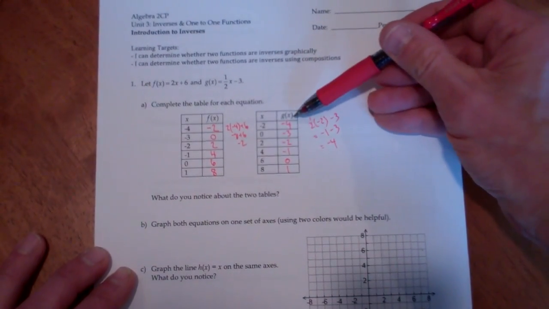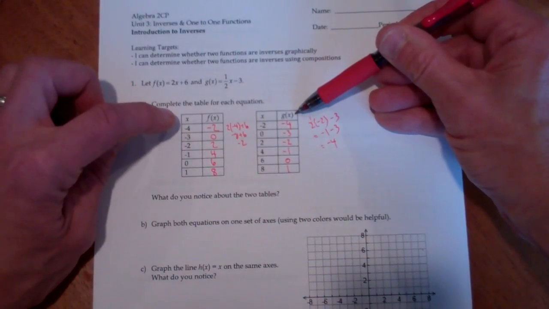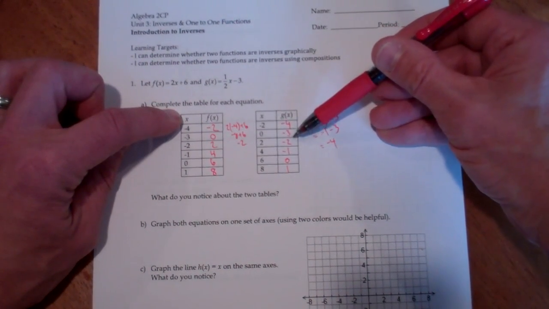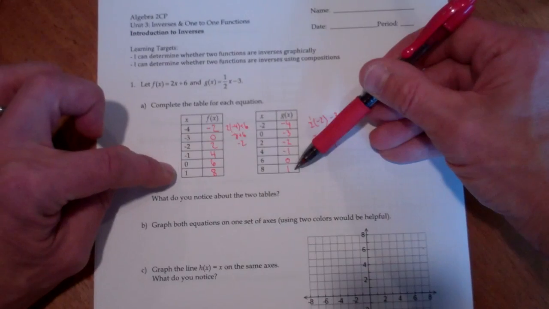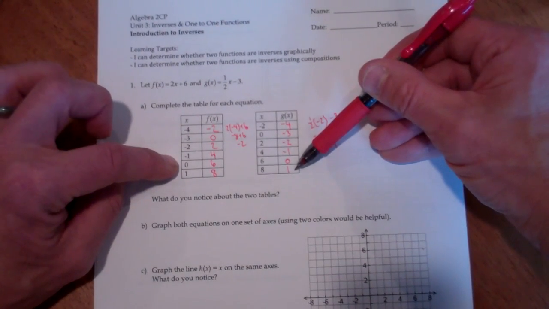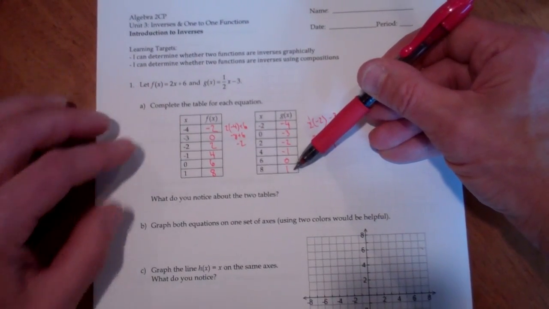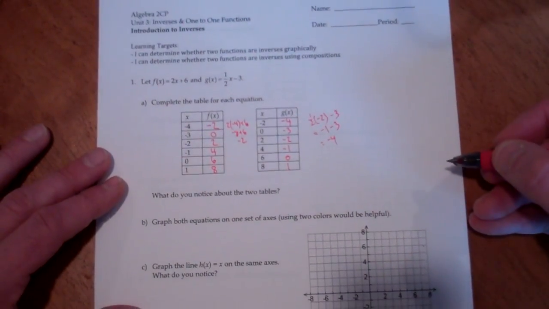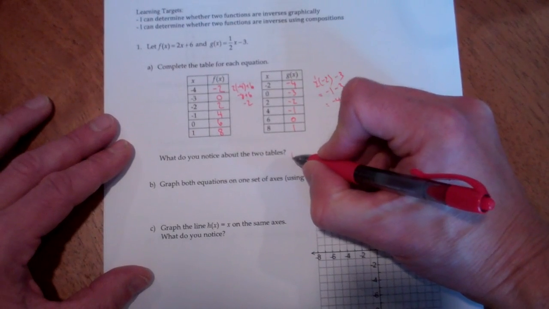And notice that g of x has now undone what f of x did to our x values. We ended up right back at the same place that we started with for our x values. So since g undoes the effects of f of x, these are inverse functions.